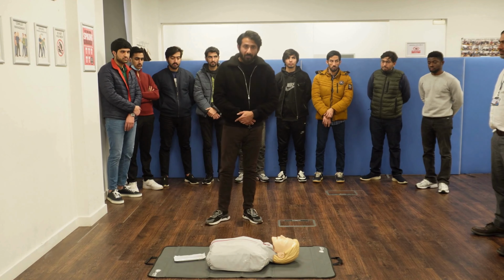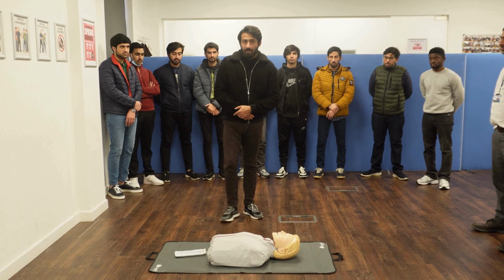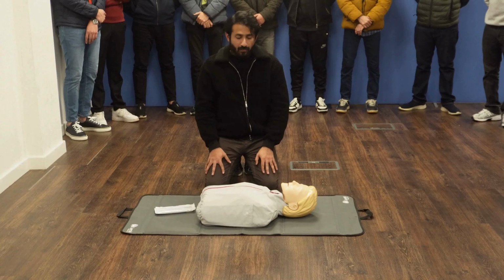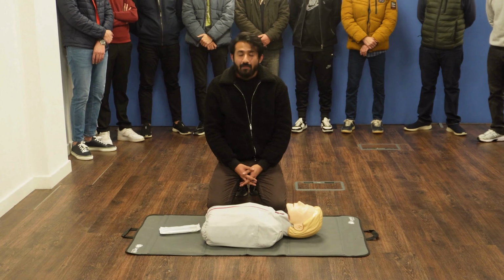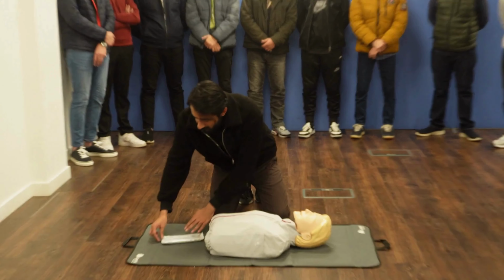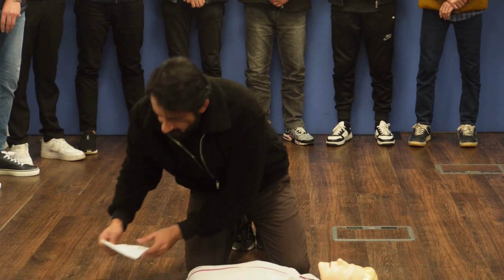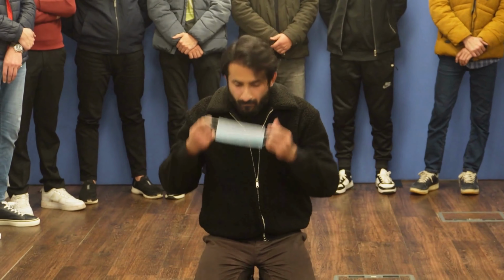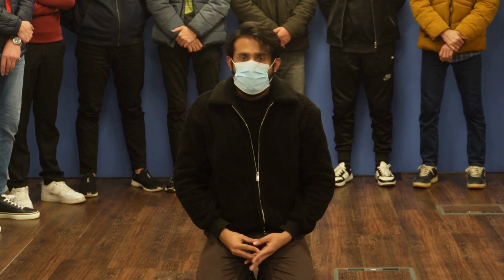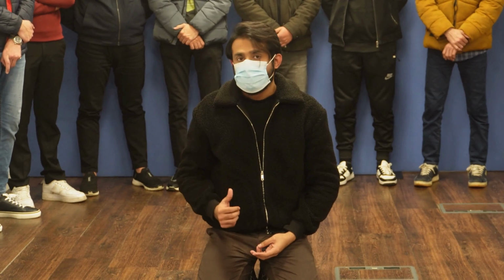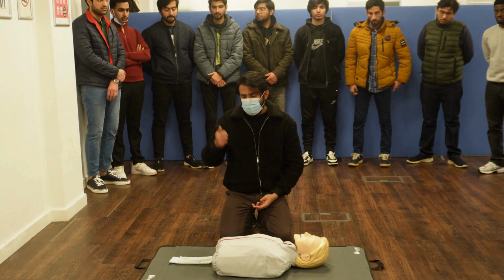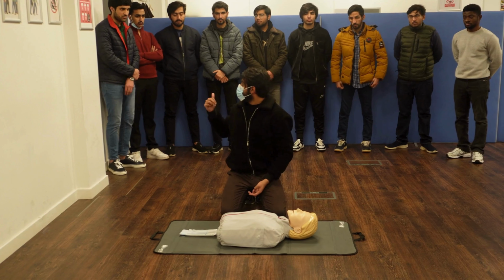To perform CPR, I have to sit near the casualty in a comfortable position. Before doing CPR, I must ensure my own safety and the safety of the bystanders. I put a mask on my face to protect myself from cross-contamination. And before doing CPR, I must call a bystander to call the emergency services at 999 and to bring an AED device. Can you please do that for me?